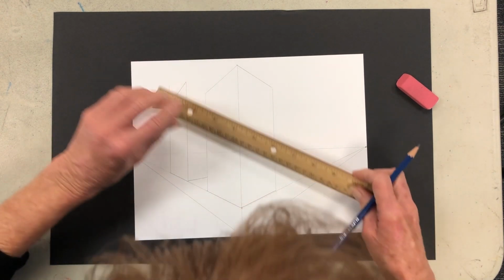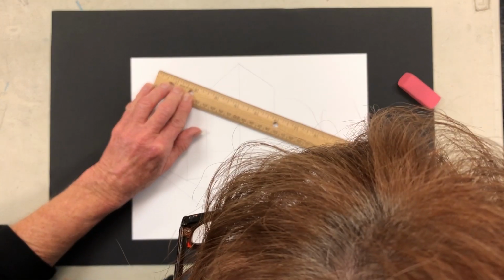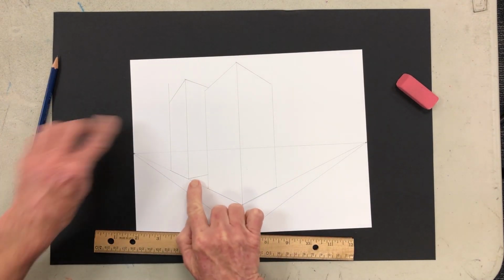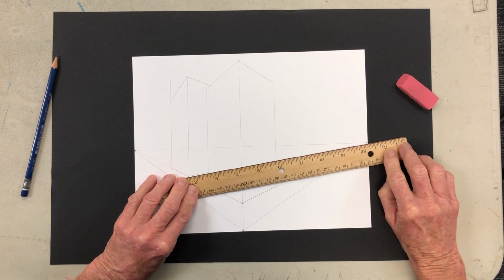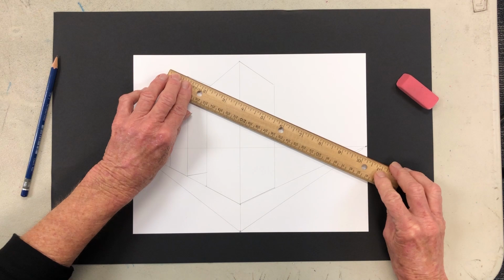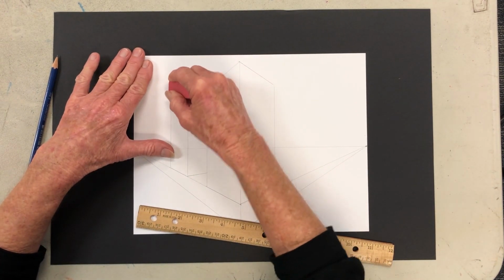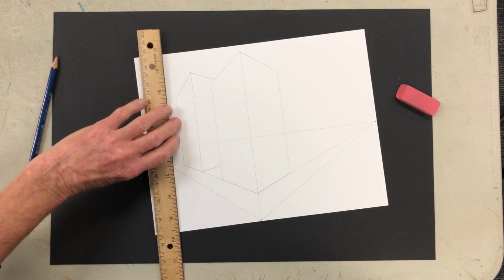Okay, this one is being overlapped by this other building, so I don't see the other wall, but I'm going to draw that line there, okay? So the floor goes to that vanishing point, at an angle, and then the roof will go to that vanishing point as well, okay? And I'm going to erase the excess, okay? So I'm going to make another building.